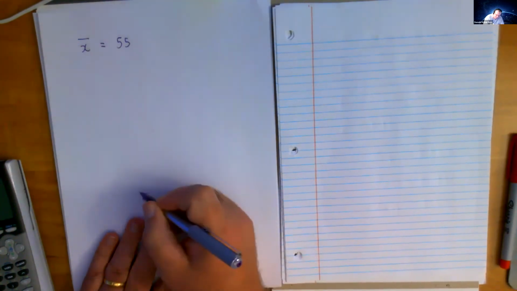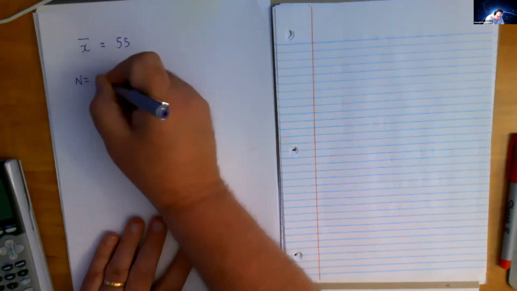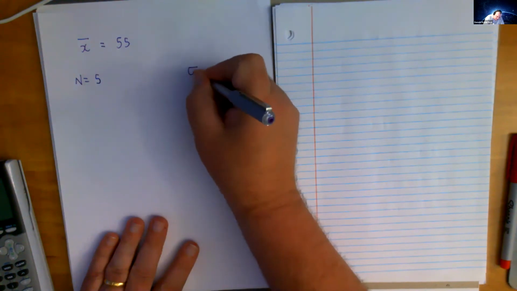So let's see. The mean number in my sample here is 55. And with this sample size, it's just 5 people. And the sigma is 15. So I'll need a little story for this. A professor is too lazy to find out what the average in his final exam is. So imagine the exam was out of 100.